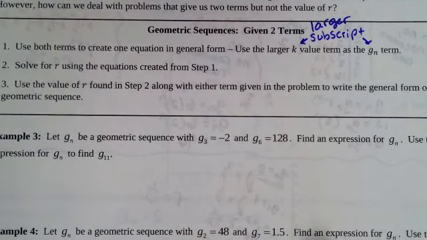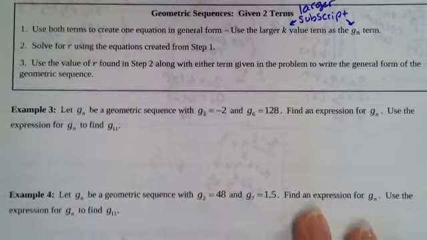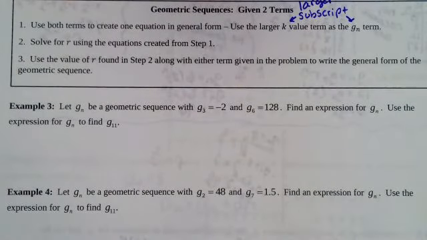Now, I know you can't see. Let's see if I can zoom out a little bit more. I just don't want it to be too little. They said let G sub n be a geometric sequence. G sub 3 is -2, and G sub 6 is 128. They said find an expression for G sub n and all that jazz.